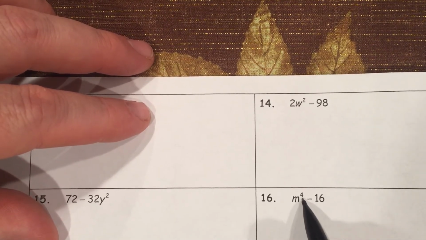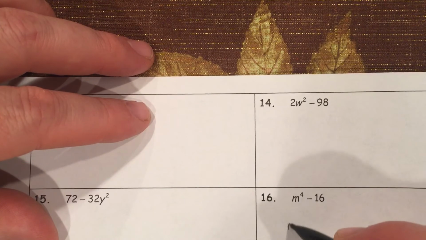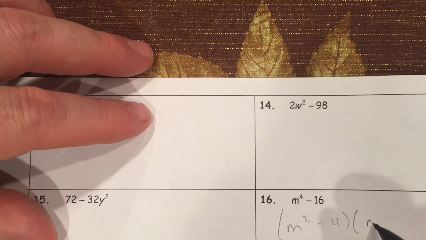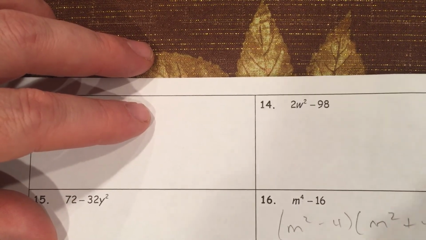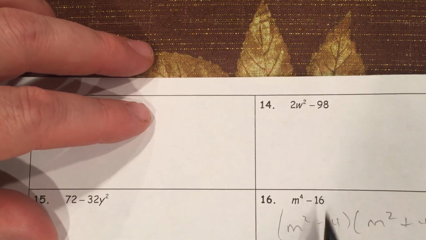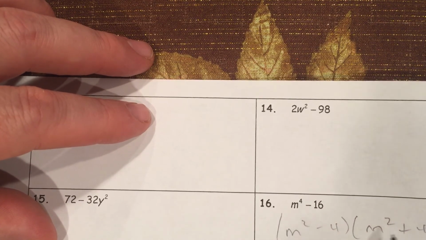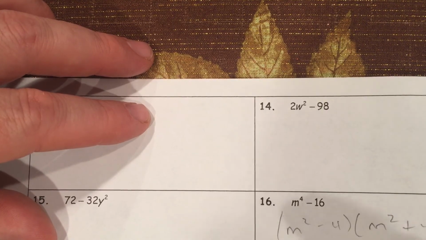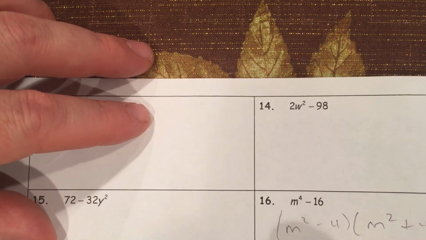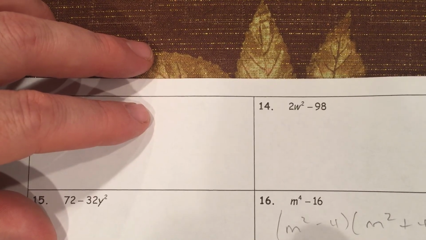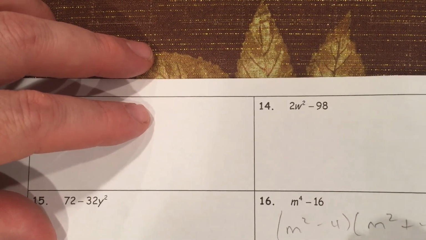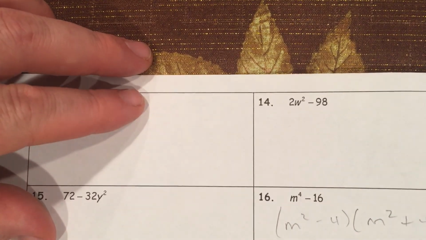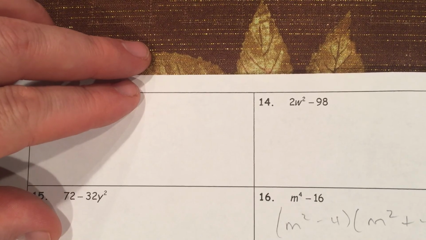Even if it's a fourth power, that's just m squared. So this would be m squared minus 4, m squared plus 4. Okay, so 4 and 4 gives us the 16. The fact that one's positive and one's negative cancels each other out. But then this one, I also have a difference of two squares. So that would be m minus 2, m plus 2, and then the m squared plus 4. All right, I'm going to leave it at that and let you work on the rest of these.